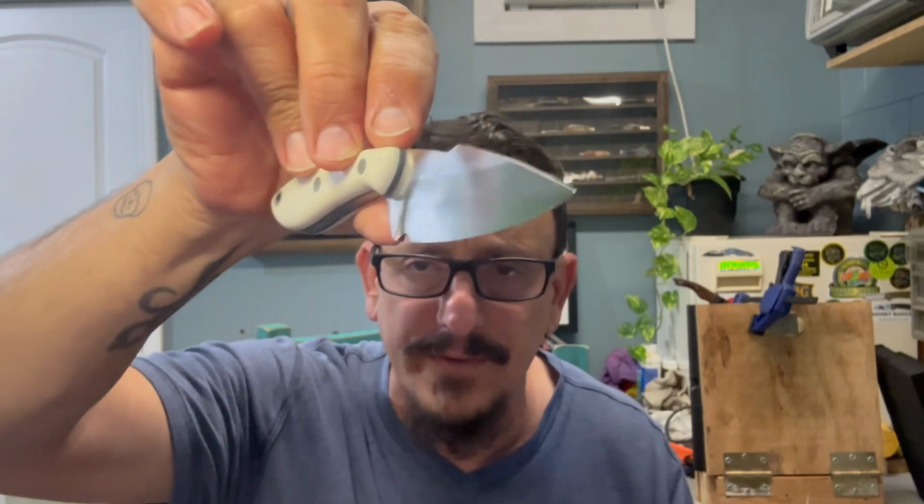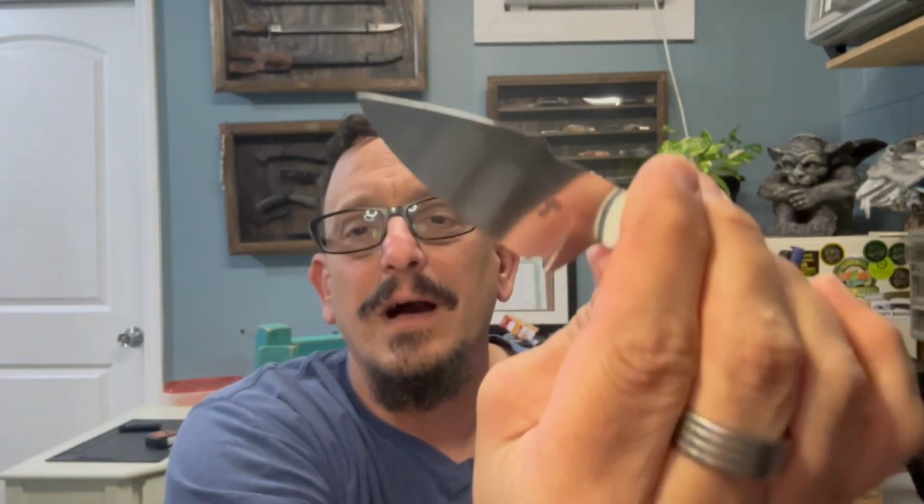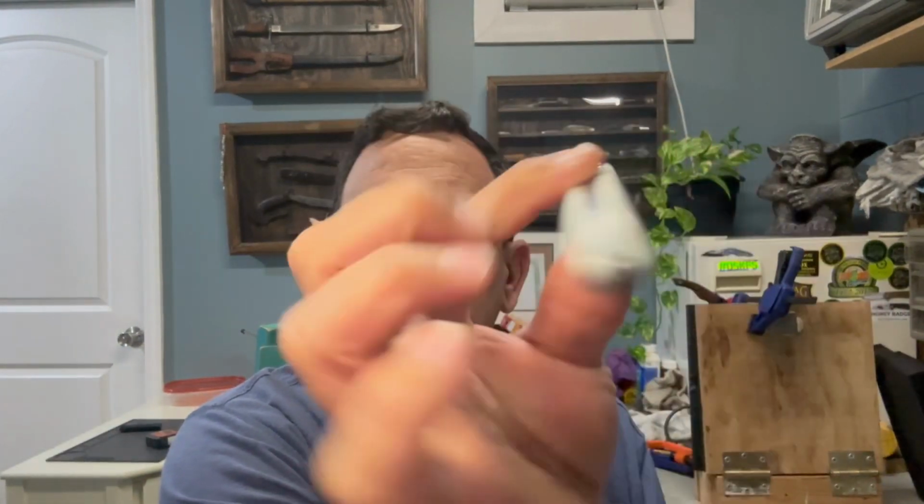The Bloom harpoon, looking good. It is getting there.